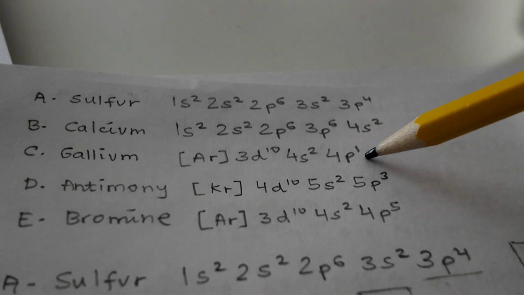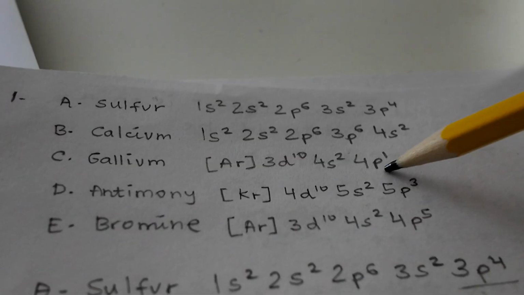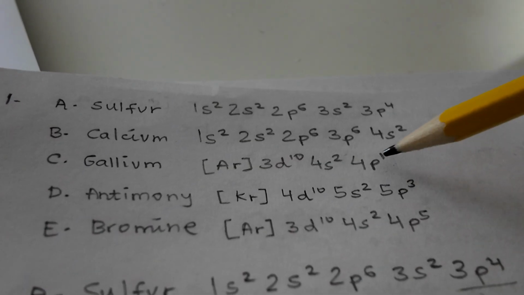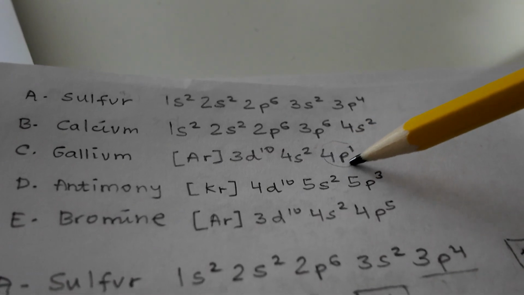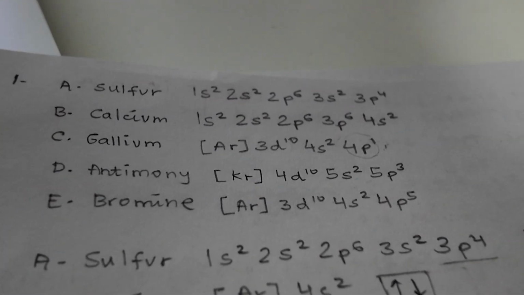So it's 4p1. And so the answer for question number 1 would be C, because it's the only answer choice with the 1 in the highest energy sublevel. And yeah, so this is a pretty straightforward question.